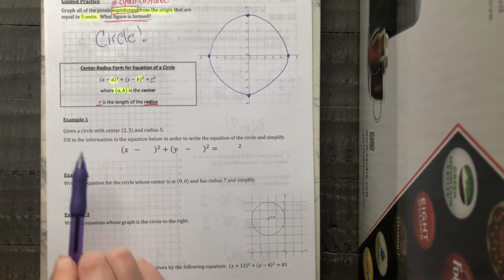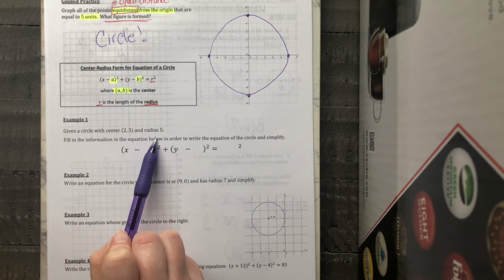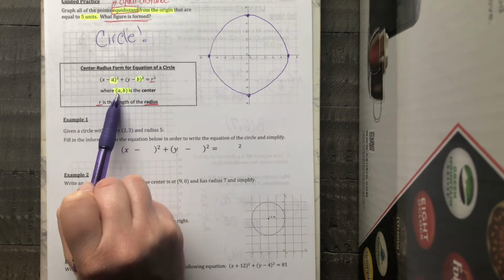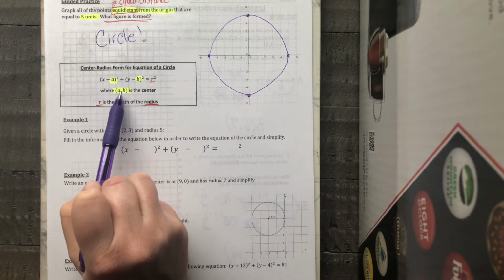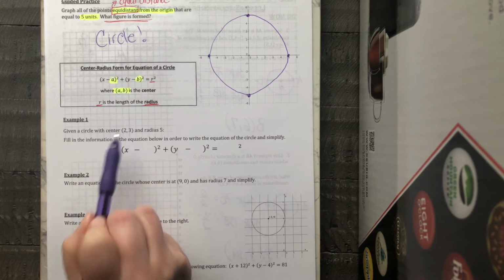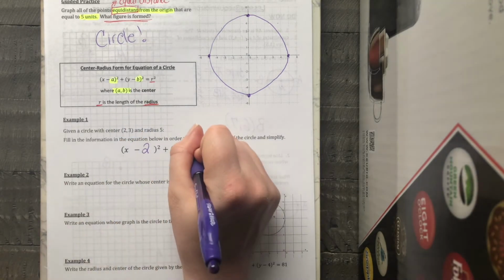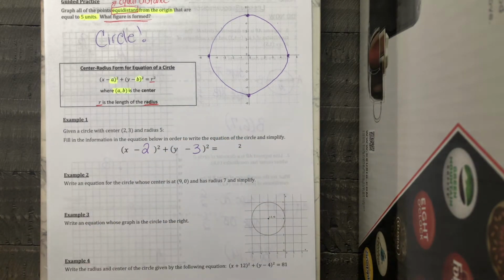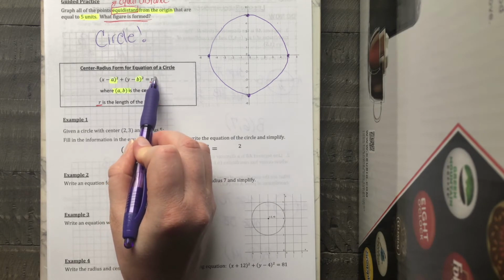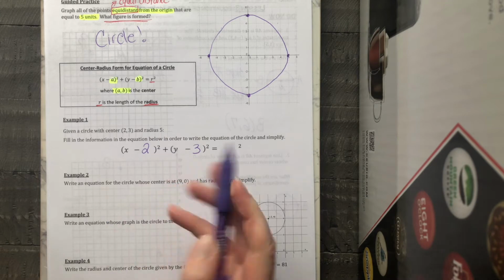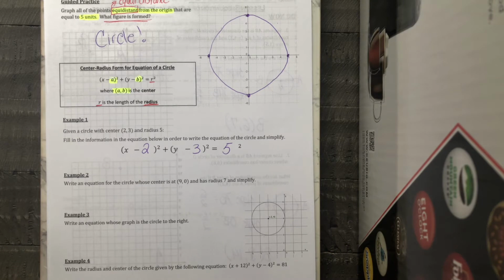So there's kind of a lot going on here. First, I have to fill in the information in this equation below. Well, I know that the center is AB, right? So it looks like I'm just plugging in an A, plugging in B. All right, so if my center is 2, 3, I'm just going to plug in my 2, which is my A value, and then I'm going to plug in my 3, which was my B value. And then it says that it equals whatever that radius number is, it's R squared. So I can see that my radius is 5, so I'm just going to fill that in. It's 5 squared. But most of the equation is already set up for me.